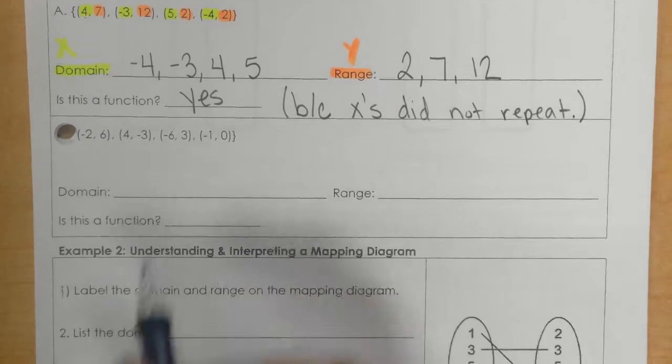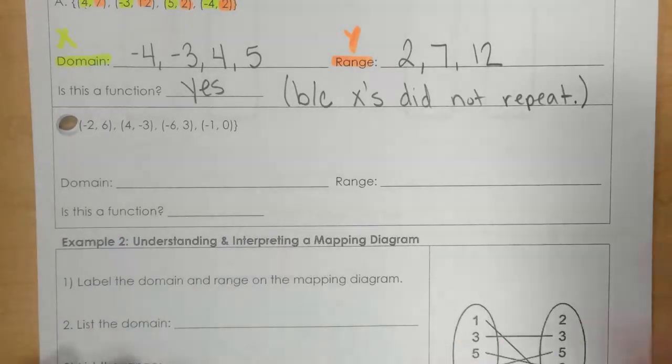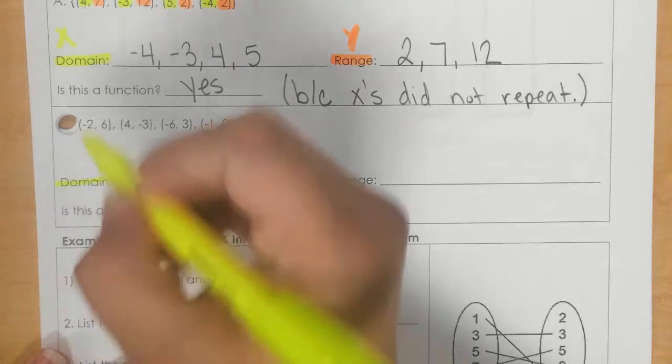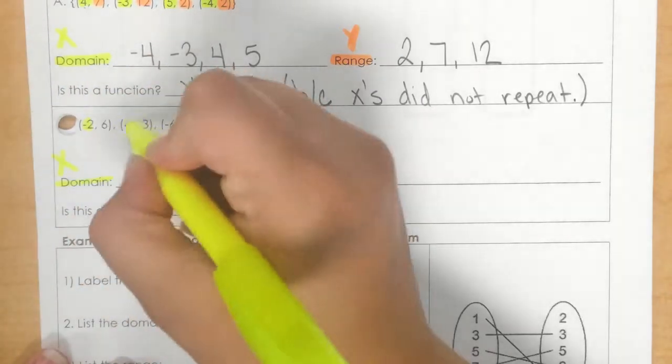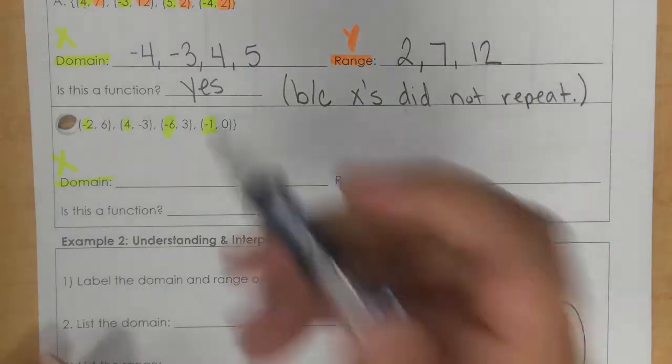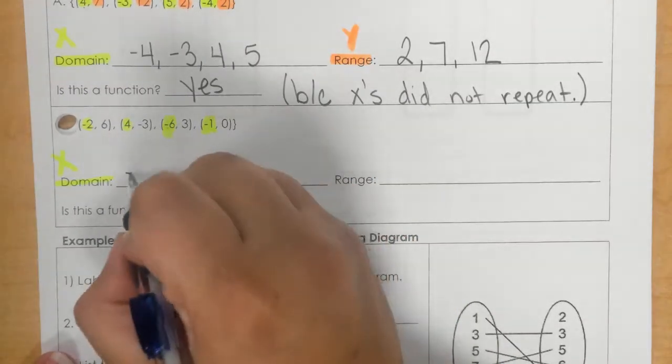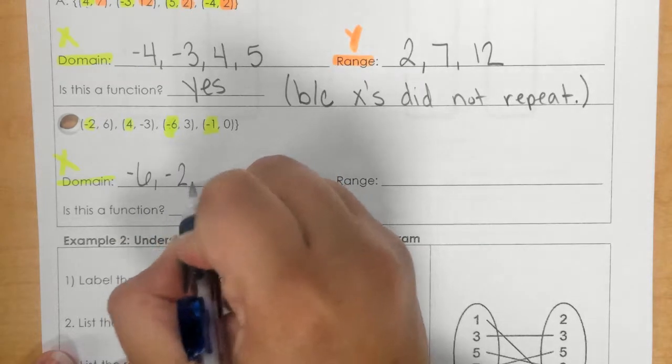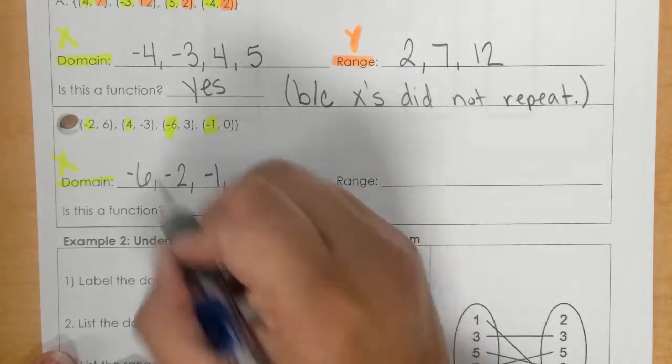Okay, and then in the second example there, again, domain is your x's. So in order from least to greatest, it looks like we're going to go -6, -2, -1, 4.